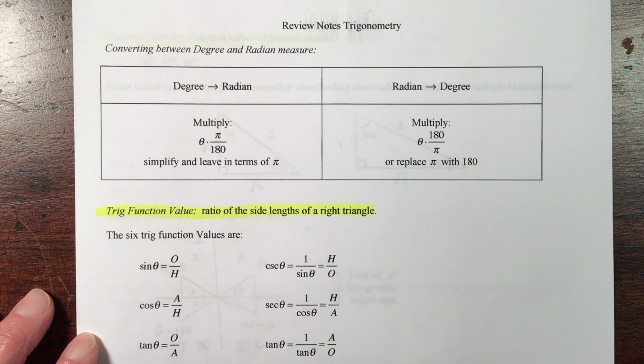If we were in the classroom, I would ask you to get your review notes out, and we're just going to go through this quickly just to refresh our memory on some of the topics we talked about during the course of the year.